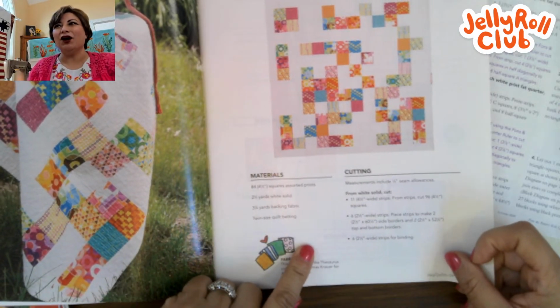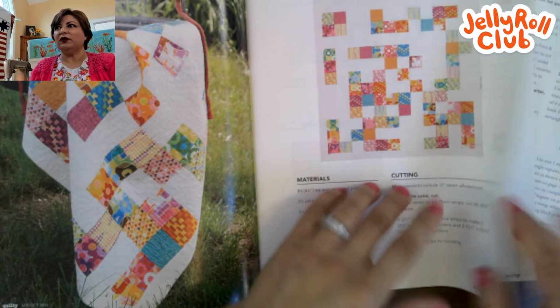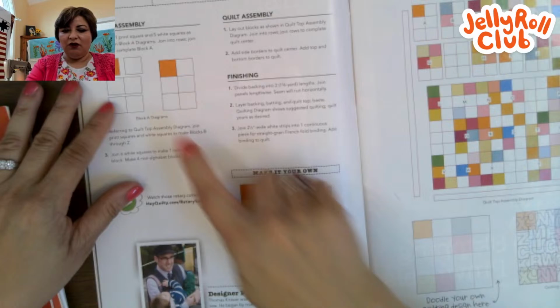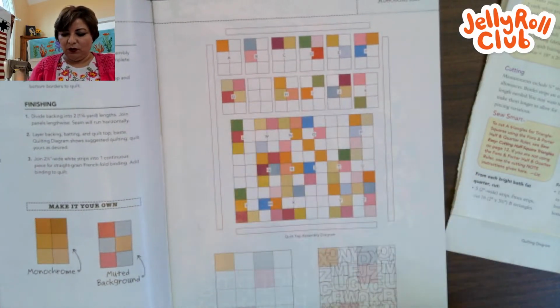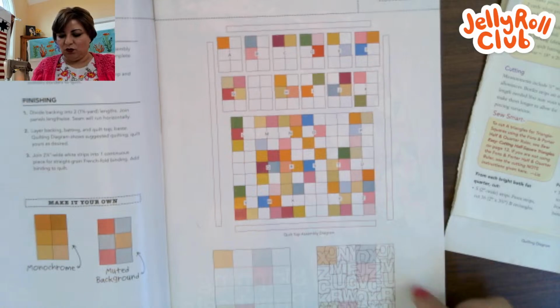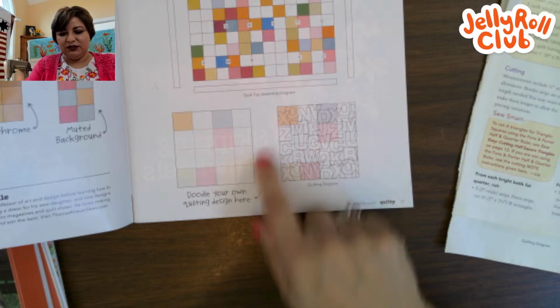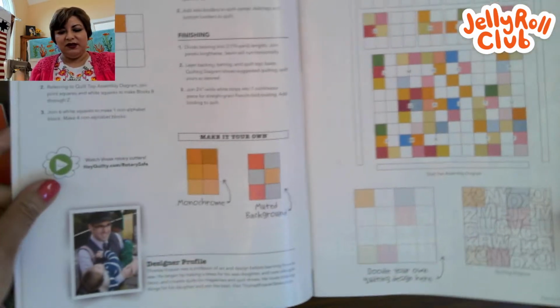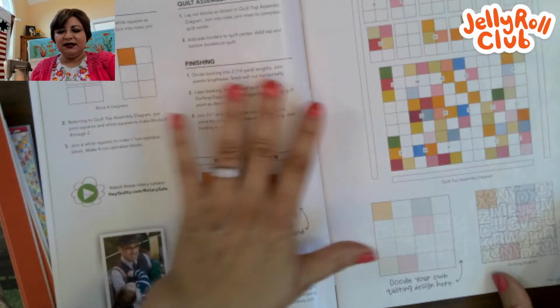I always read these a couple of times because sometimes they think I know what they're saying, but I just want to make sure that I understand. There's often a diagram, a finishing guide, and then sometimes quilts will give you a layout. It'll say, assemble the top in this order. And then this one even has a little quilting diagram. They want you to put the alphabet on there so you can doodle your own design. And so these are the basics of reading a pattern, right? It has a materials list, a cutting guide, a block assembly, finishing, and that's what I always look for.